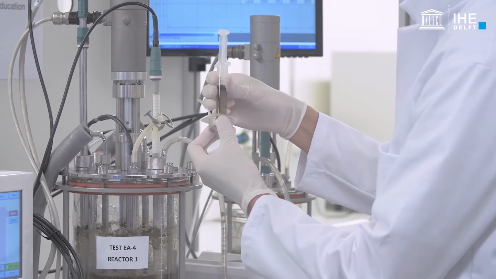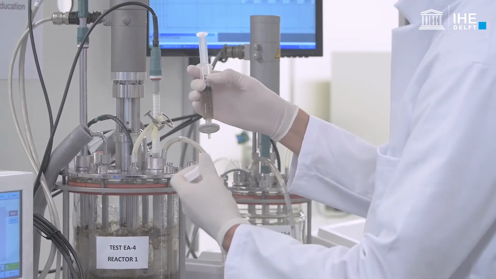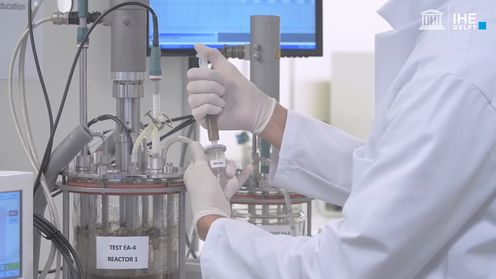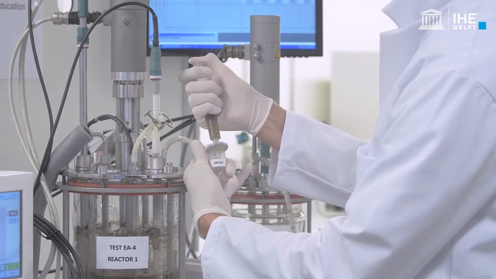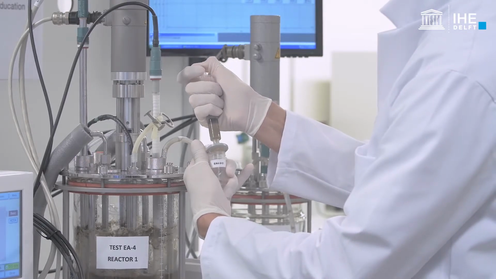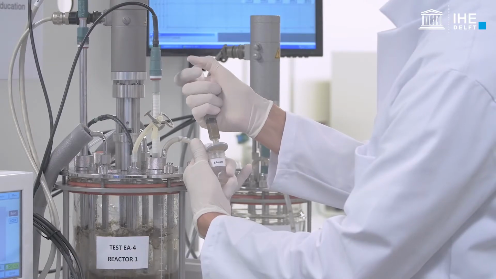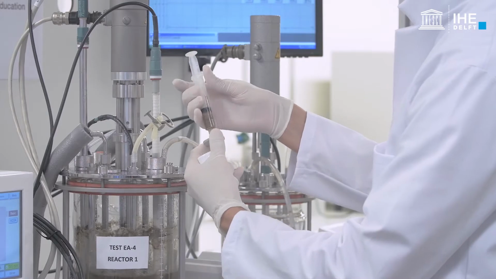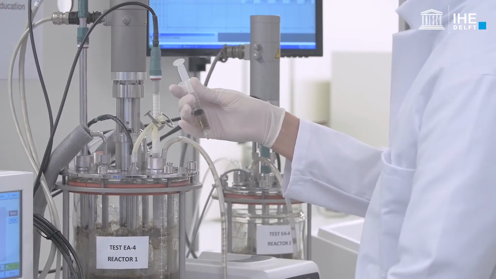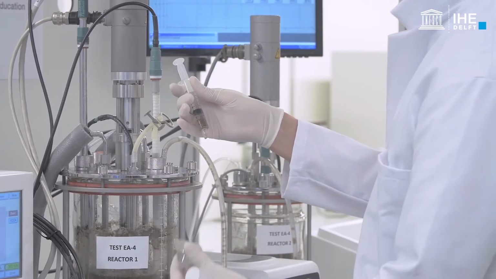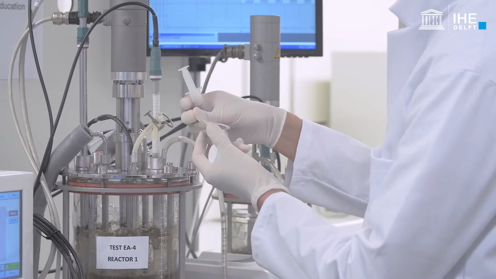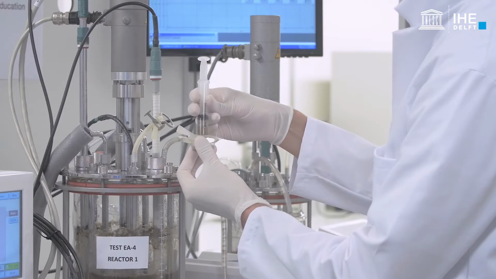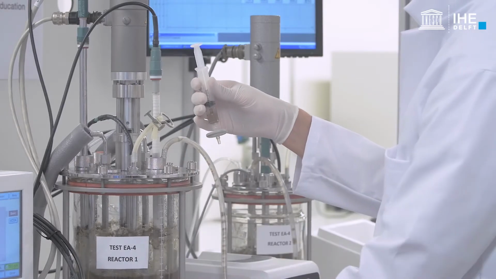In this example, only the collection of filtered samples will be shown. The collection of samples for the determination of particulate compounds like PHA and glycogen can also be carried out. But the collection of samples for particulate compounds will imply to allocate more time for their collection, since also these samples need to be collected by triplicate.